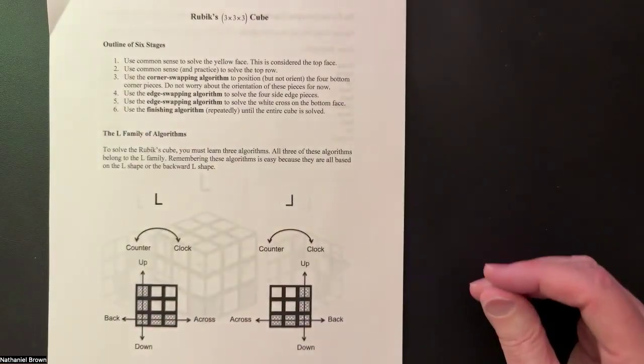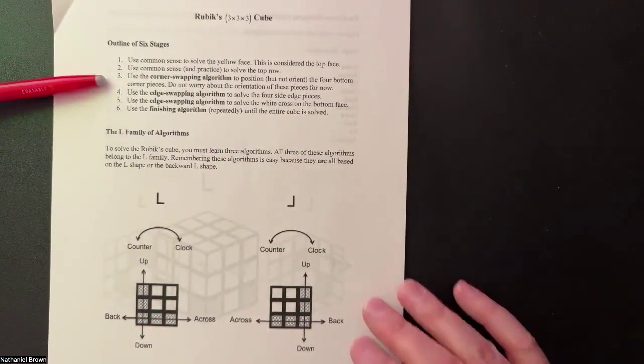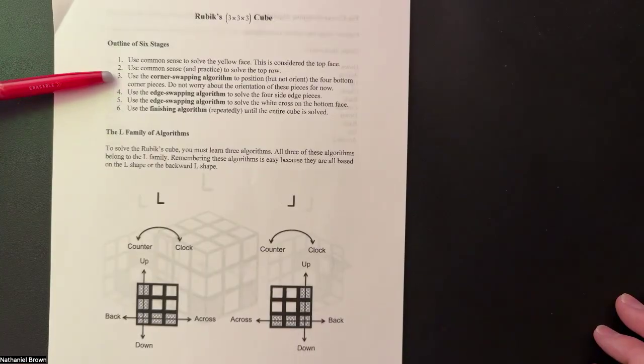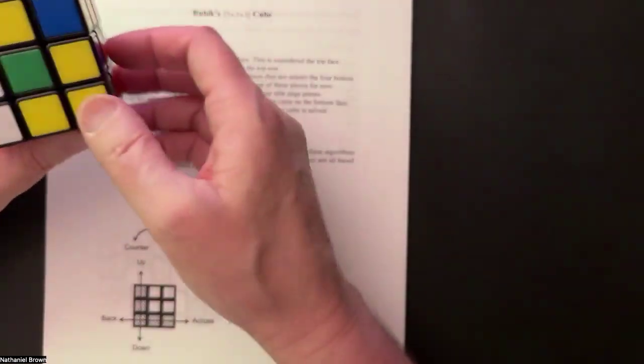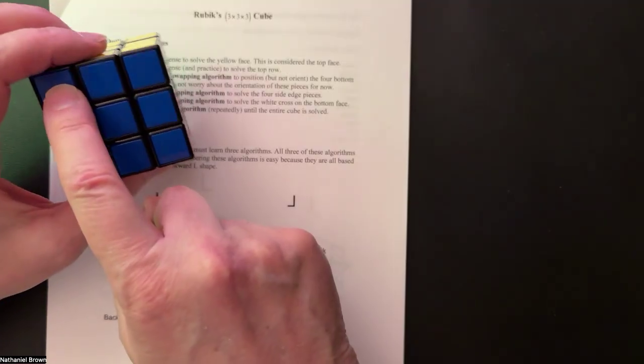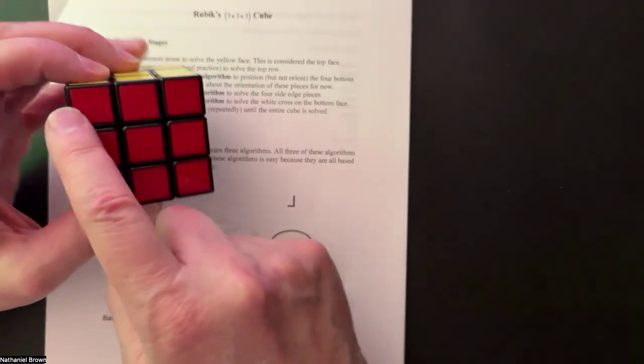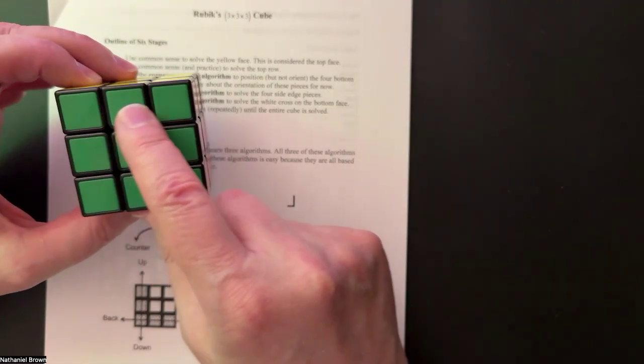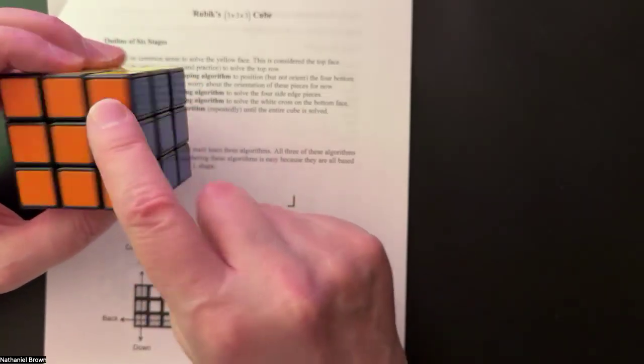All right. Stage two, use common sense and practice to solve the top row. So the next step would be to make sure, after you get the yellow face, that this top row is all correct. So you have got blue, blue, blue, red, red, red, green, green, green, orange, orange, orange. That's the top row.